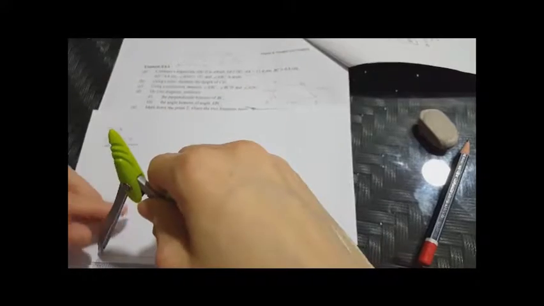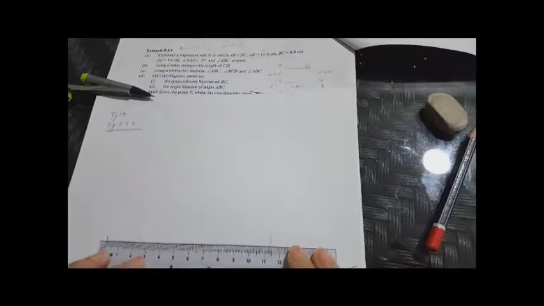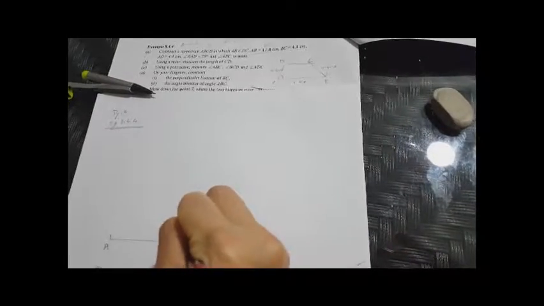Okay, 11.4 cm, and you draw an arc. Okay, let's counter check. This is point B and it's 11.4 cm.